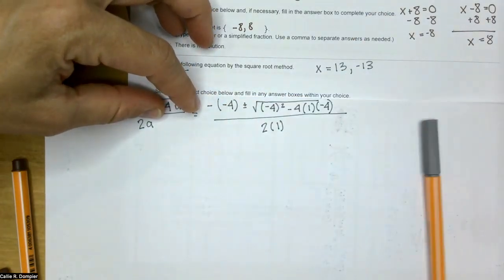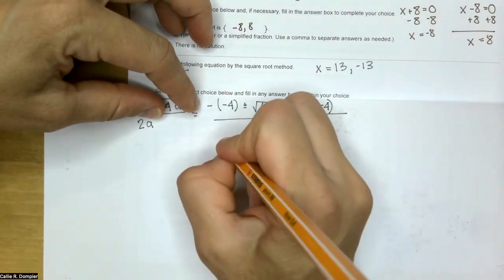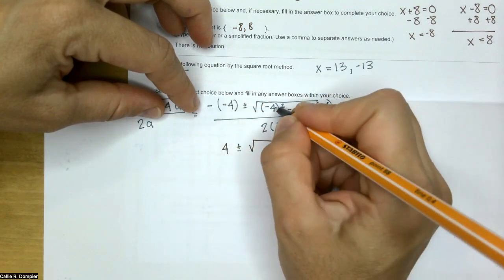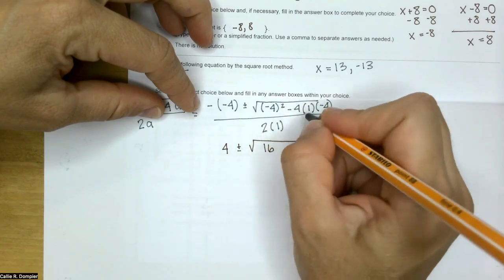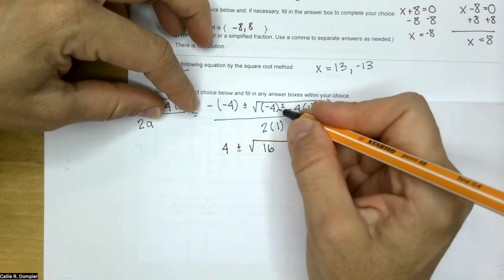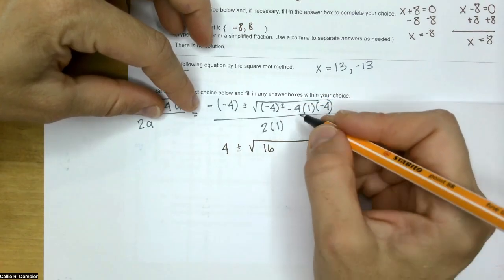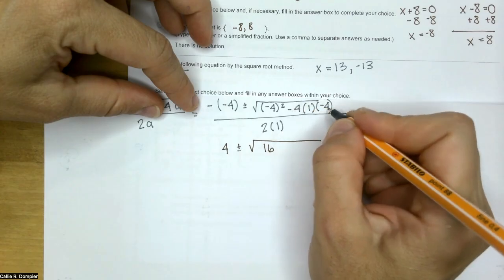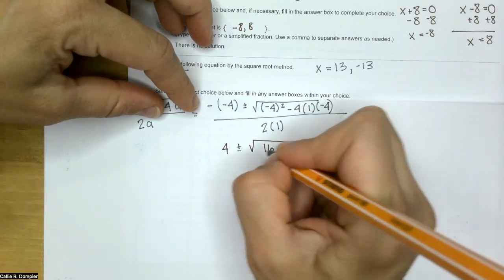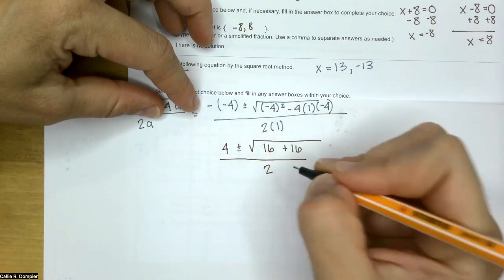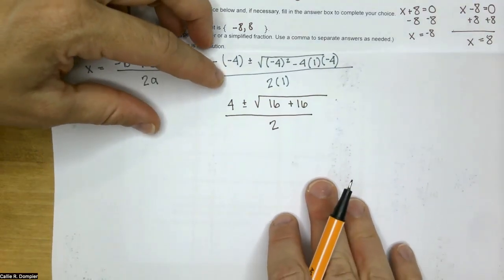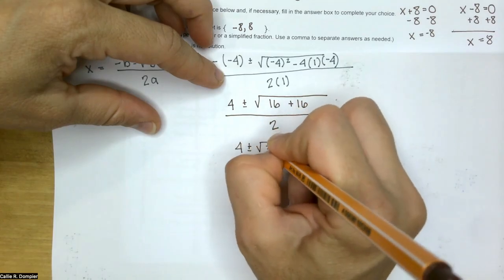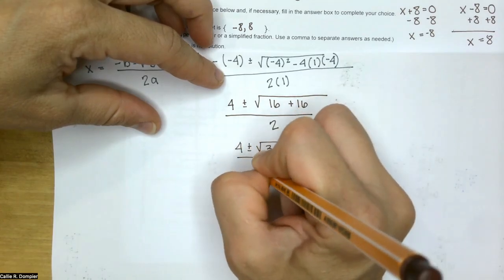Negative 4 becomes positive 4, because a negative times a negative is a positive, plus or minus the square root of 4 squared, which is 16. Negative 4 times negative 4 is 16. Negative 4 times negative 4 is also 16. So 16, negative times a negative becomes a positive, 16 plus 16 is 32. So we have 4 plus or minus the square root of 32 divided by 2.